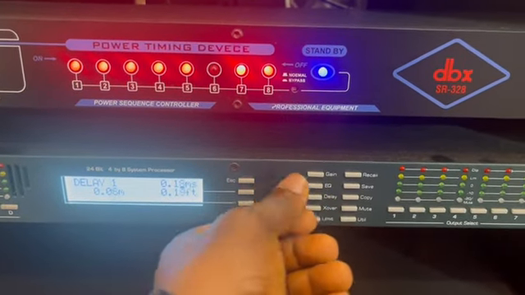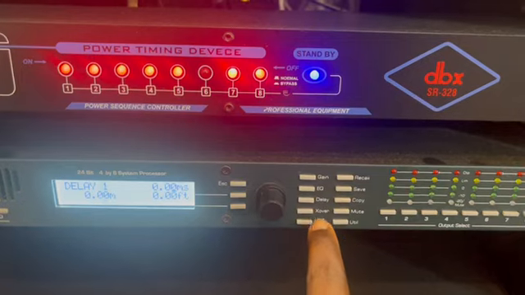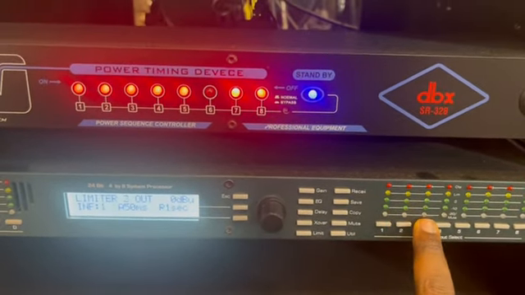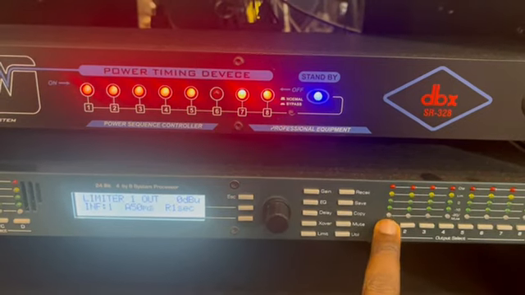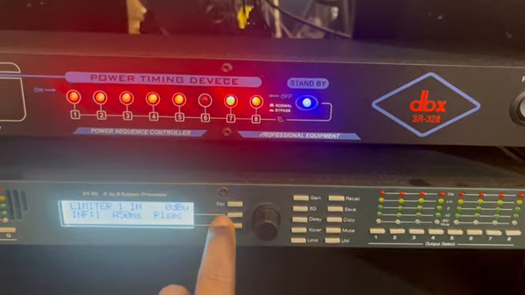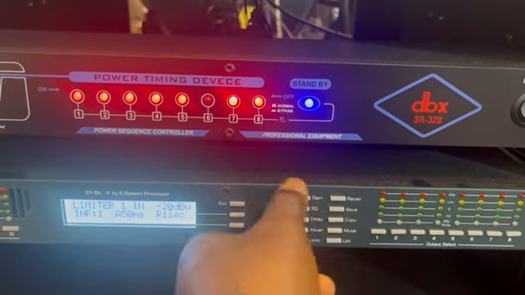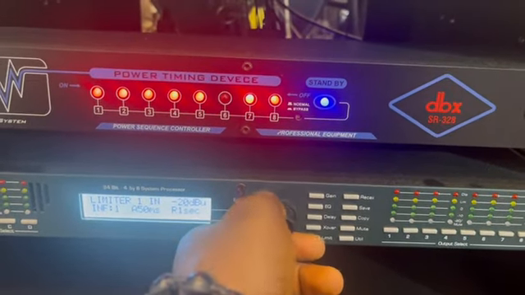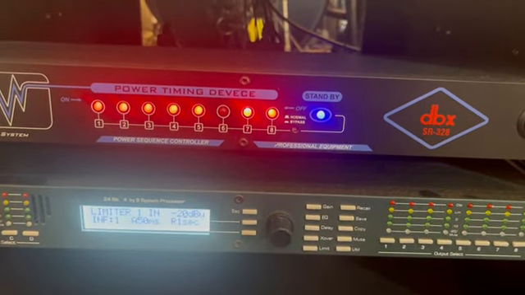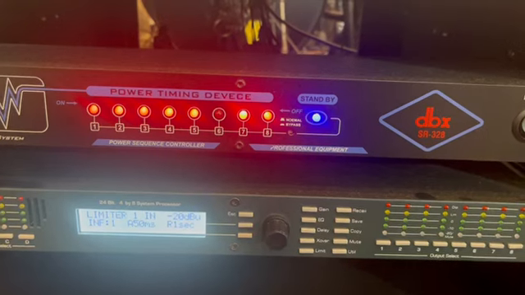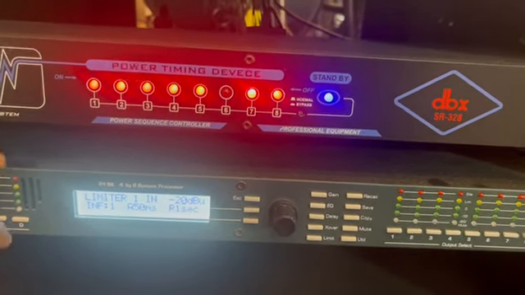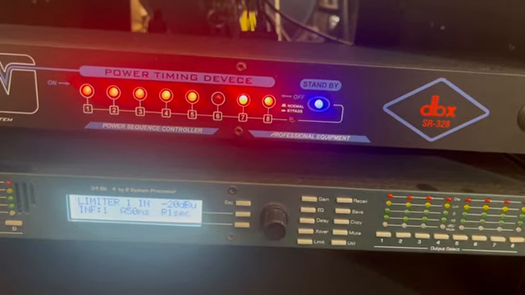Let's check this limiter. You can select a limiter for each individual output. So let's say this one, you can toggle it out, you can put it in, then you can draw it down. Remember, the calculation for this is in dBu, not dBFS.